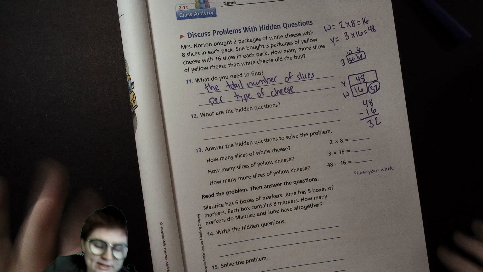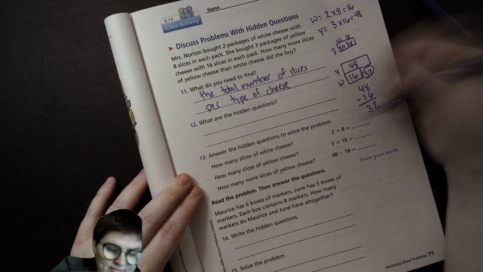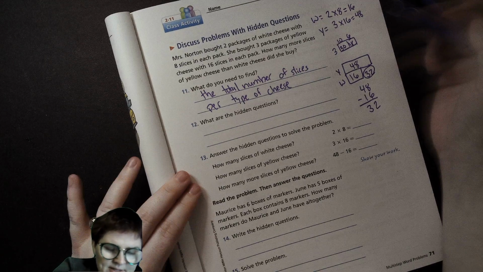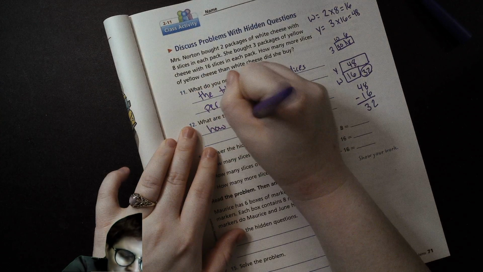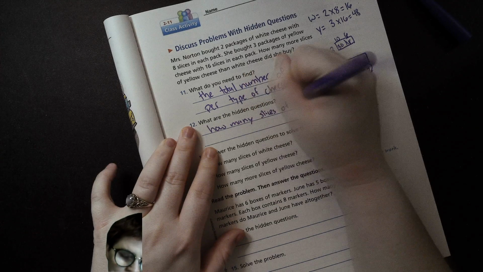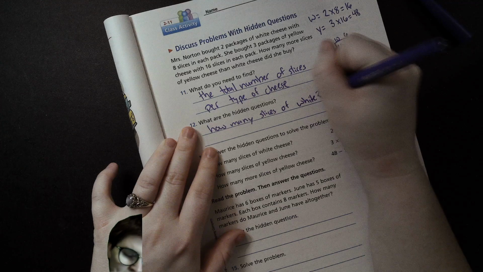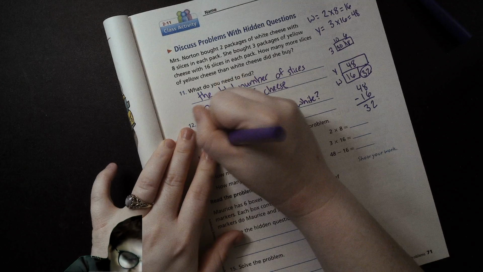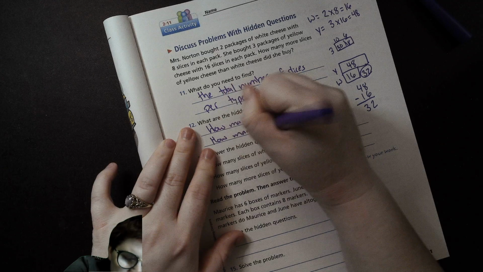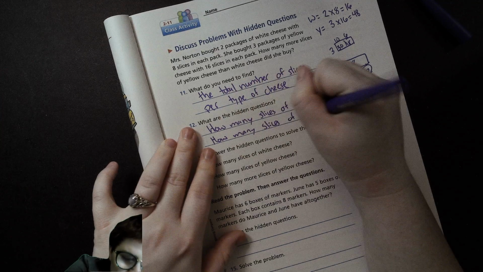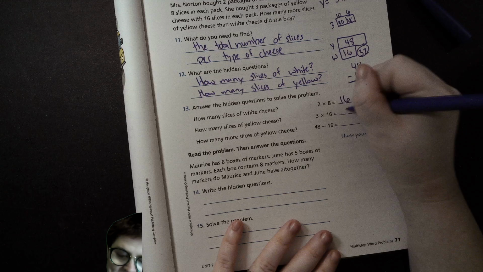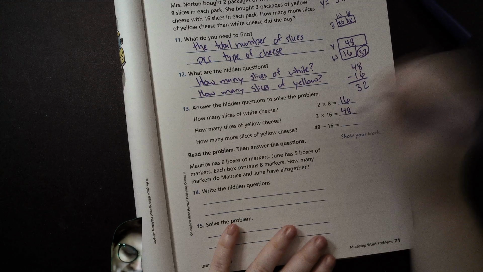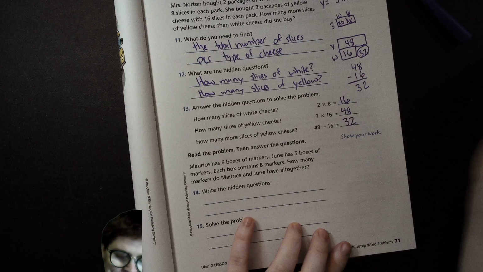So the hidden questions were how many of white? How many slices of yellow? So then we'll answer those. We already did that already. So 2 times 8 is 16. 3 times 16 is 48. And 48 minus 16 is 32.